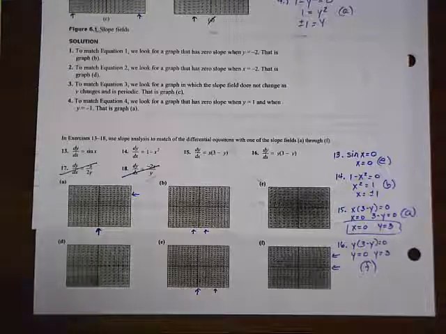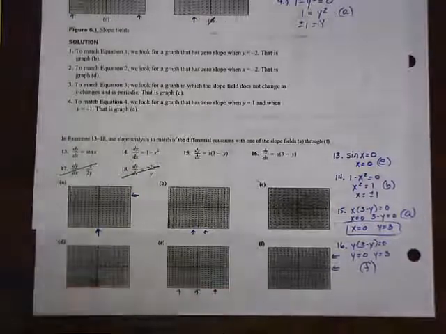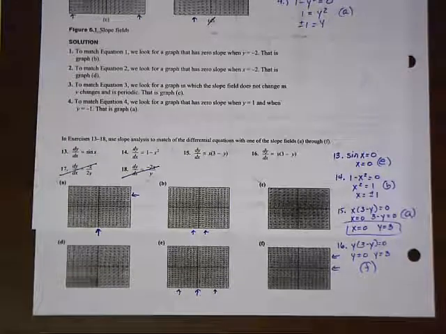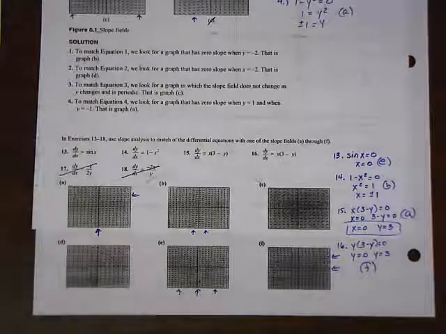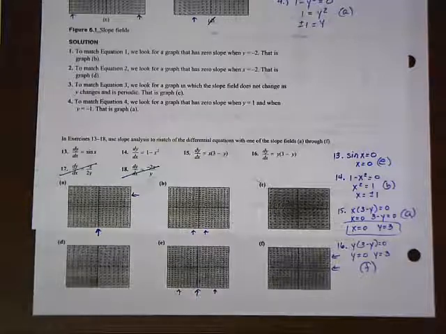Okay? Zach? 13. Yes, this is 0, that's pi, and that's negative pi right there. You're right. You're right. Okay, any more questions? All right.